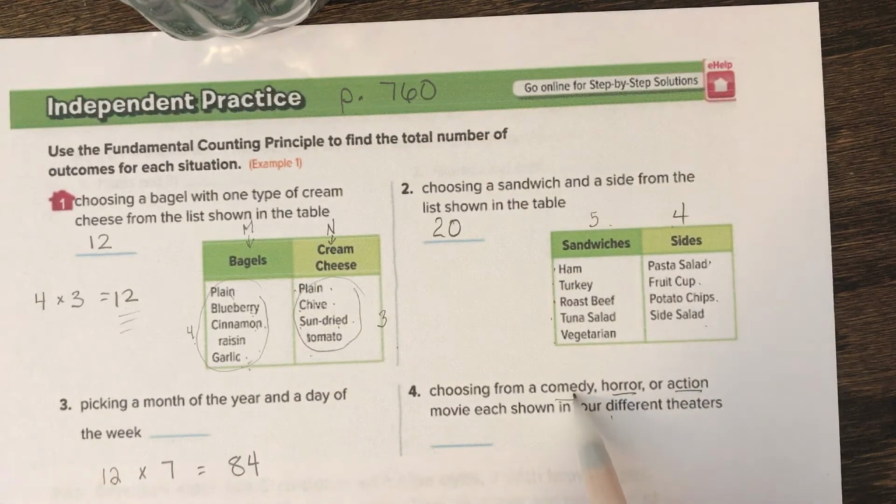And the last one, choosing from a comedy, horror, or action movie in 4 different theaters. So how many different options of a movie? We have comedy, horror, and action, so there are 3 types of movies, and they're talking about 4 different theaters. So times 4, that would give us 12.